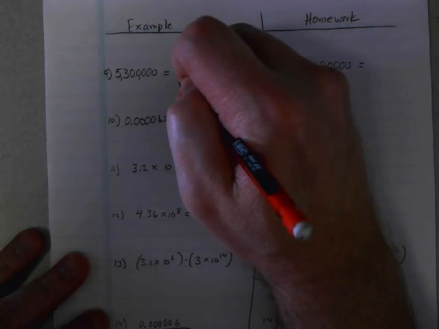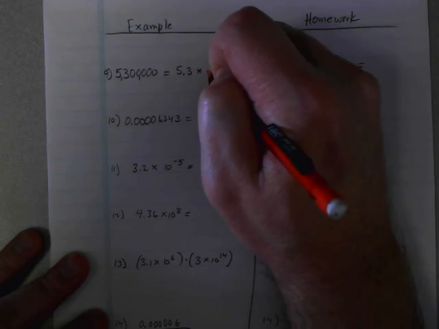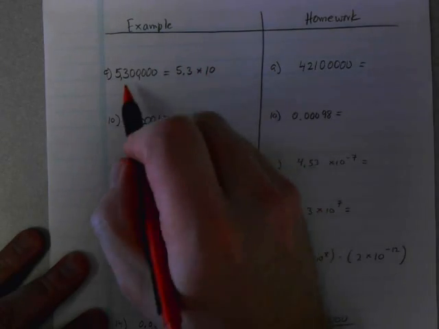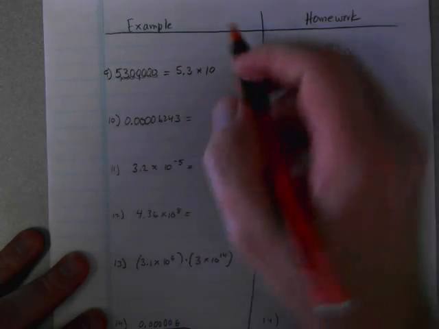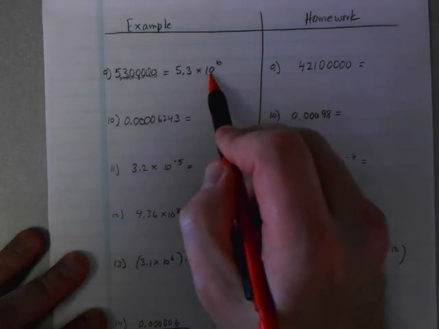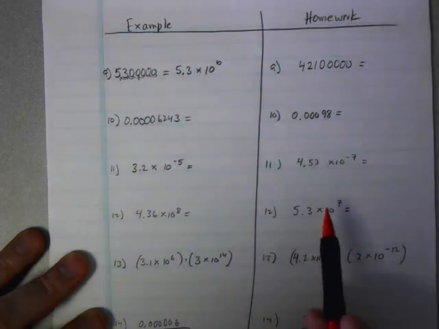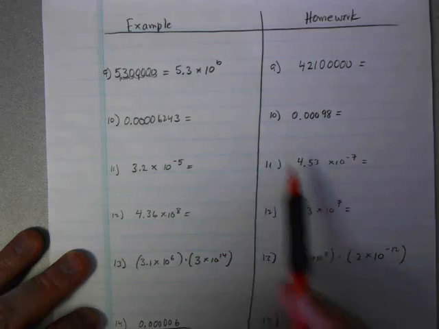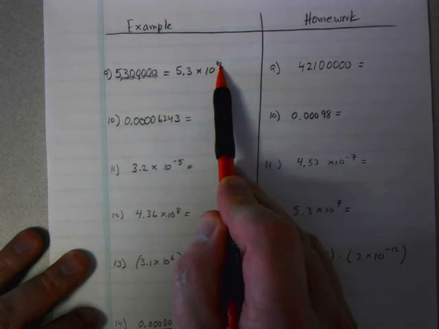We write this as 5.3 times 10 to the, and then we have to just count our decimal places. 1, 2, 3, 4, 5, 6. What multiplying by 10 to the 6 does is move the decimal 6 places to the right. So, really big numbers you write, and they're going to have positive powers.